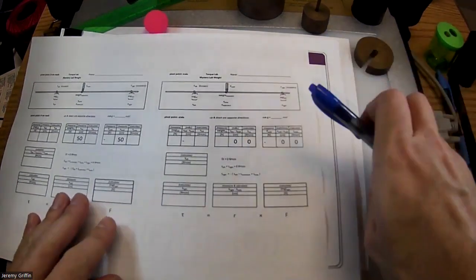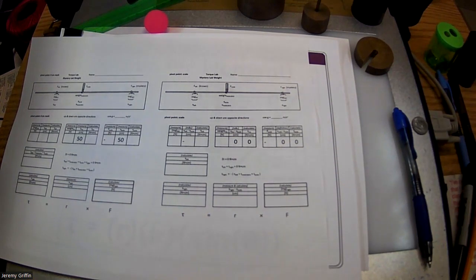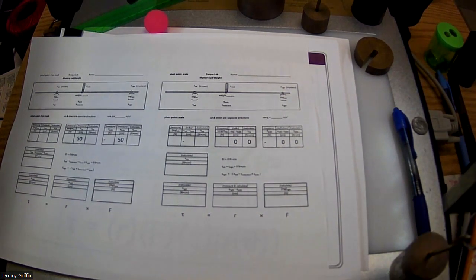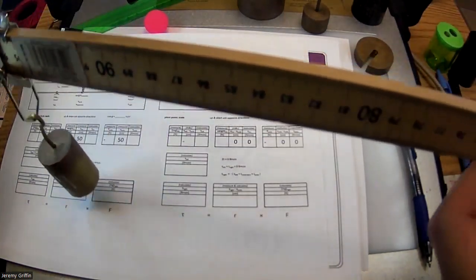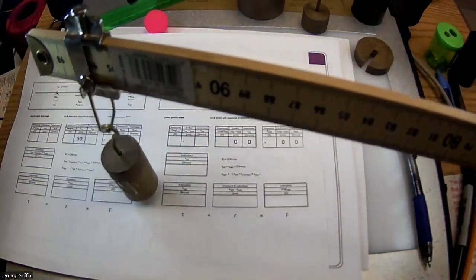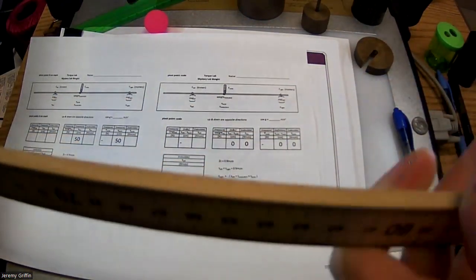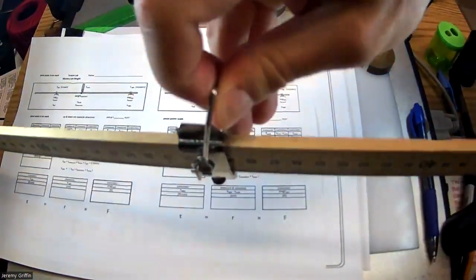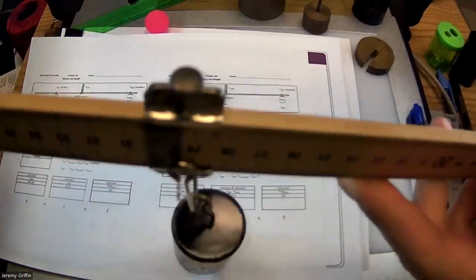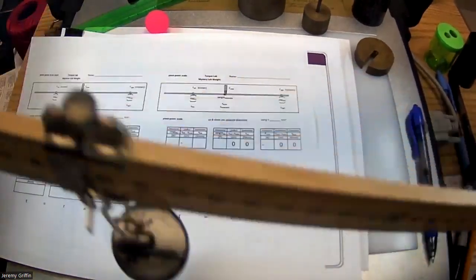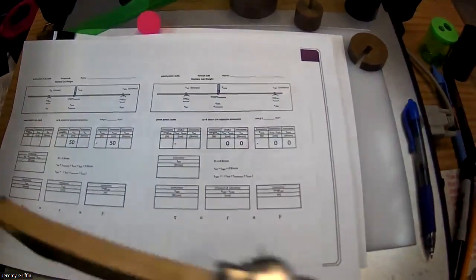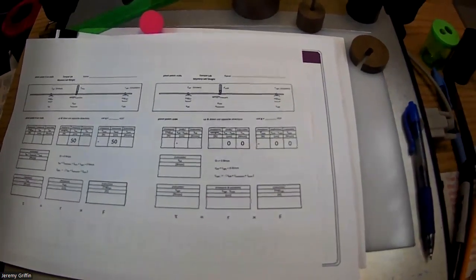I have a demo rigged up for you guys. Let me flash this in front of the camera just for the video. I've got a meter stick with a weight on it. In the middle, I'm going to hold this with the spring scale right at this point. And then I've got a lab weight on this side.